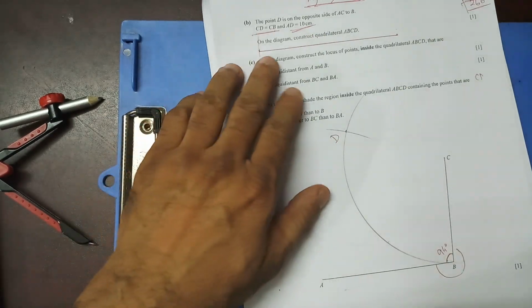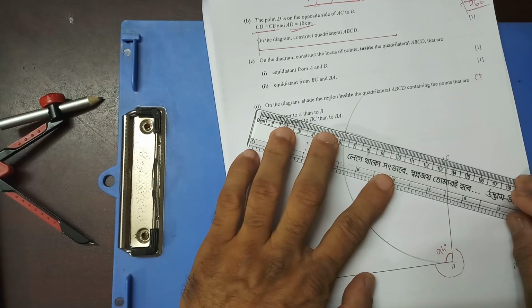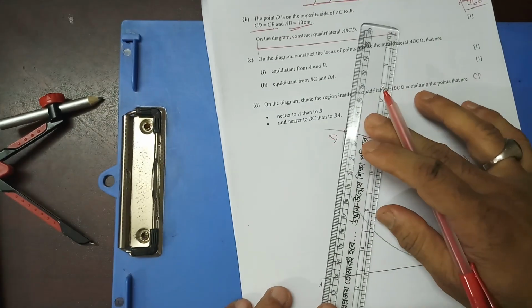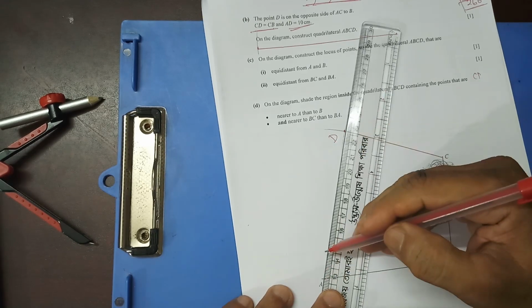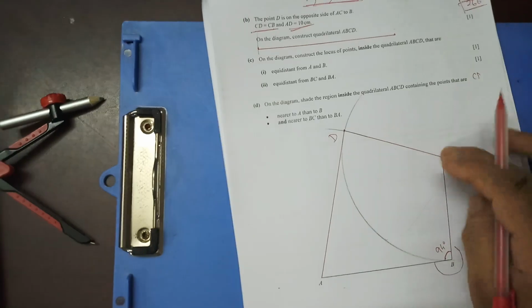So that's okay. And I have to construct the quadrilateral. So I just join CD and AD. So that's my quadrilateral ABCD.